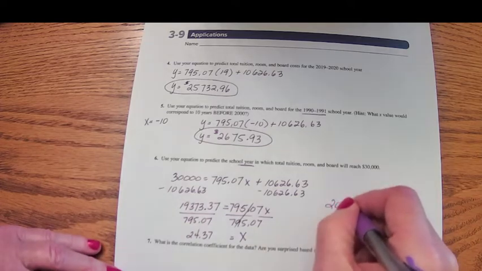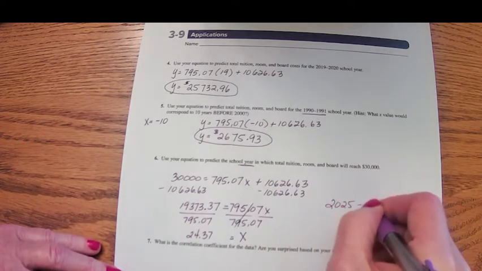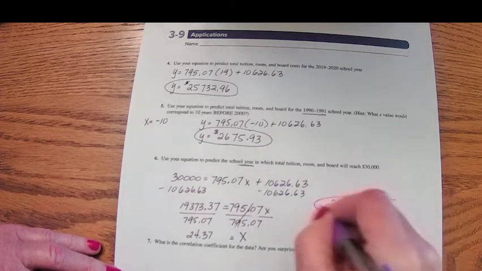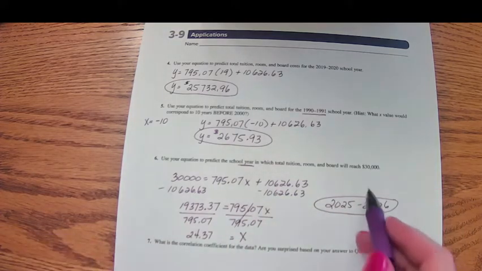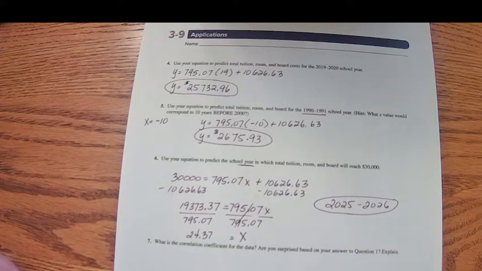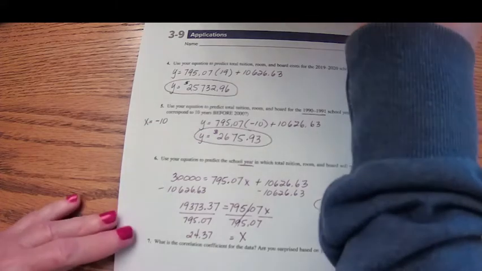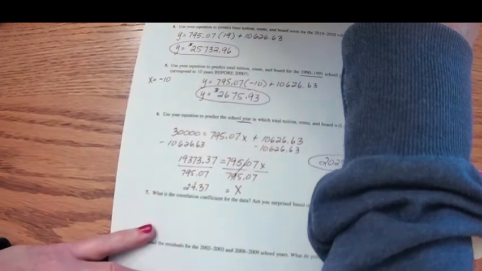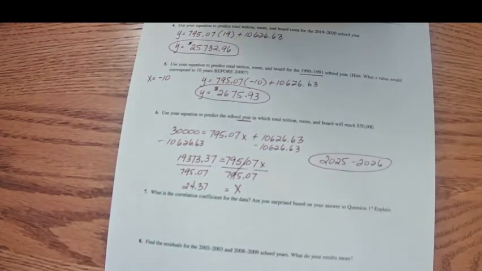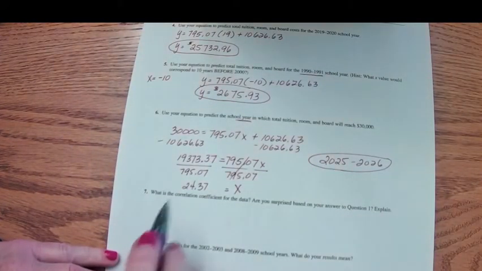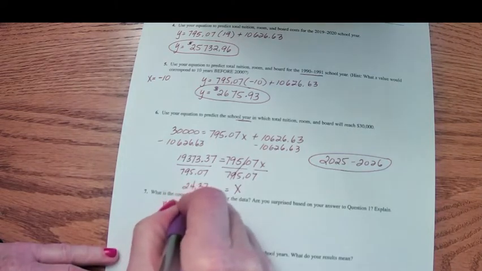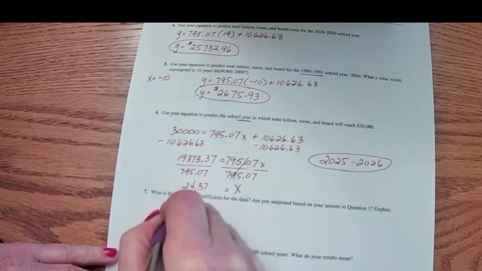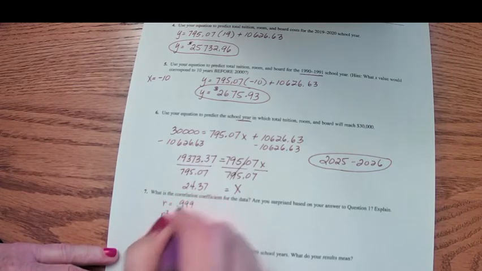So we would say the 2025-2026 year is when tuition is going to exceed 30,000. Question 7 asked, what was the correlation coefficient? R was 0.999. R squared was also 0.999.